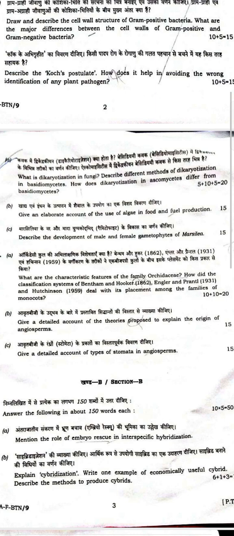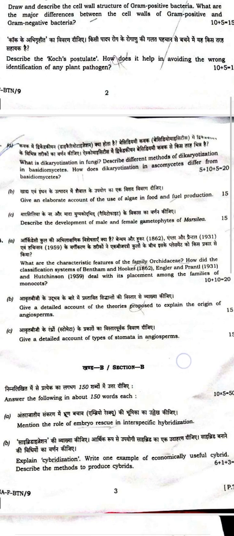How did the classification systems of Bentham and Hooker 1862, Engler and Prantl, and Hutchinson 1959 deal with its placement among the families of monocots? It's for 20 marks. Give a detailed account of the theories proposed to explain the origin of angiosperms.